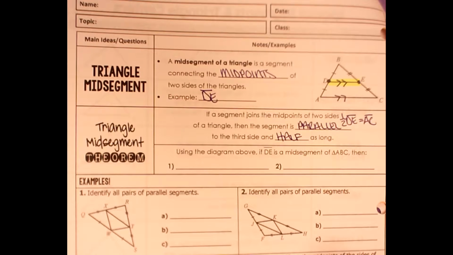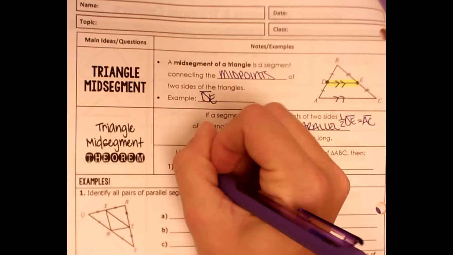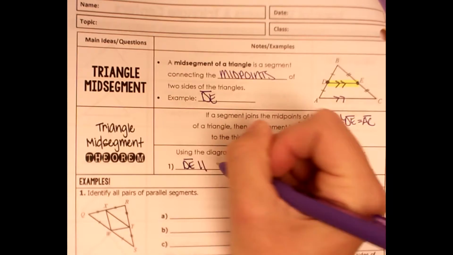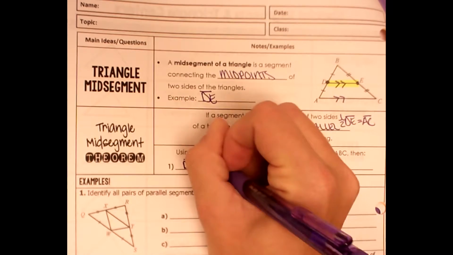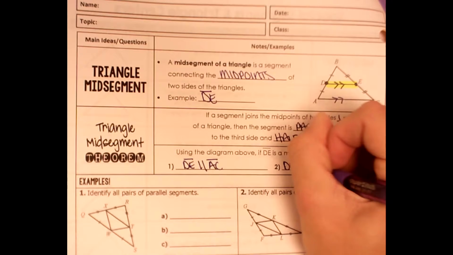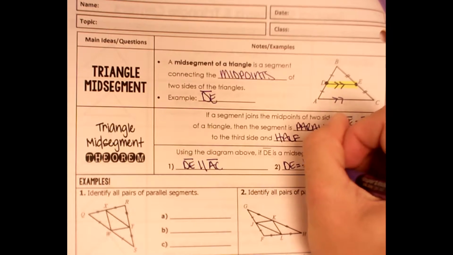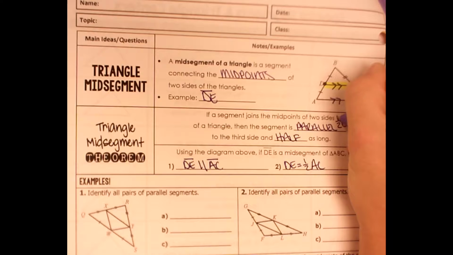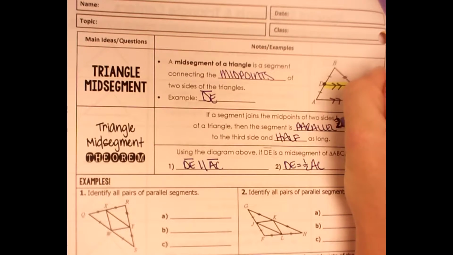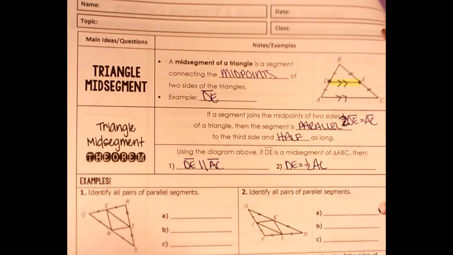That's what that means. Using the diagram above, if DE is a midsegment of ABC, then, okay, so let's rewrite it. DE is parallel to AC, and DE is equal to 1/2 of AC. Oh, I wrote that in the wrong way. You could say AC is twice as long as DE.